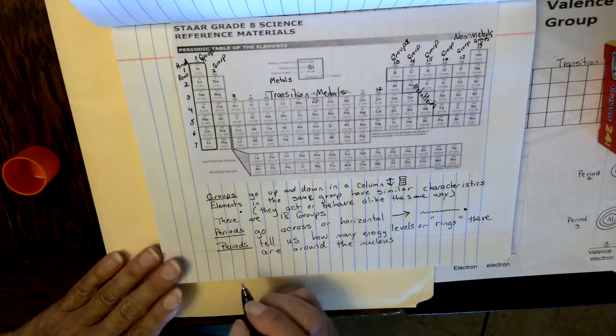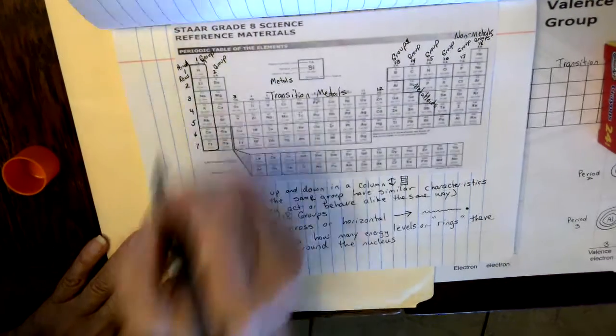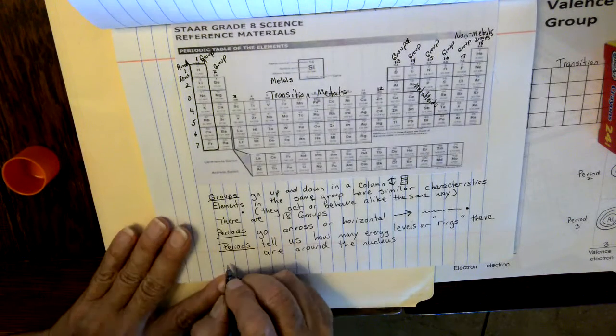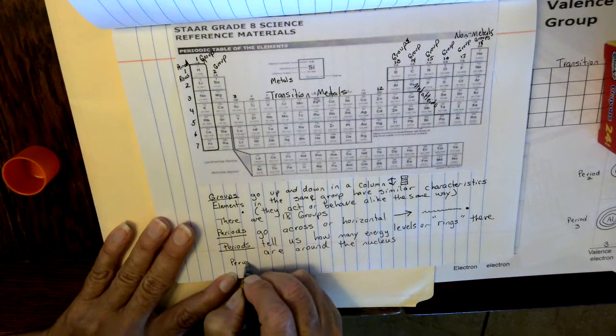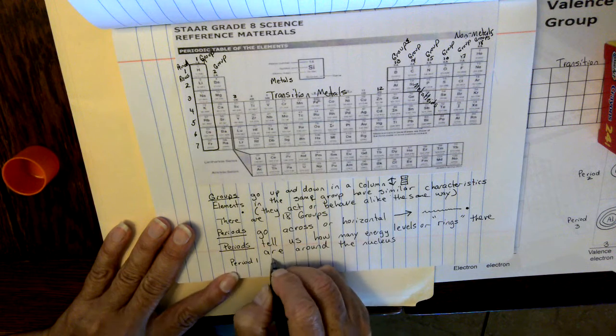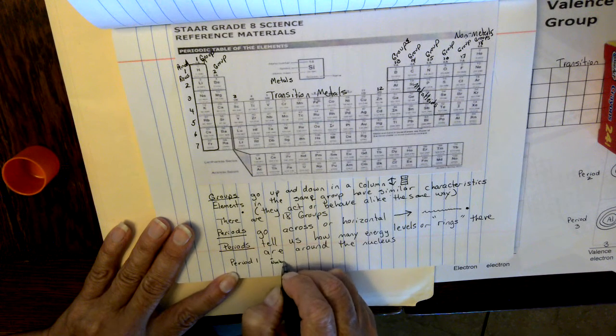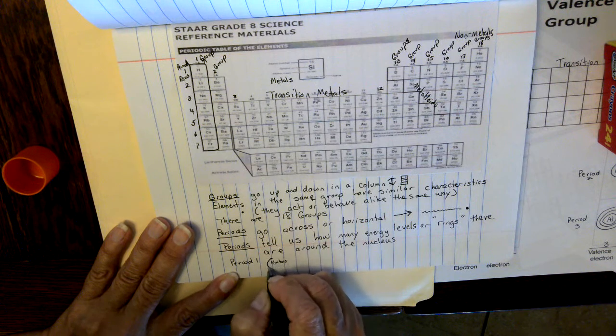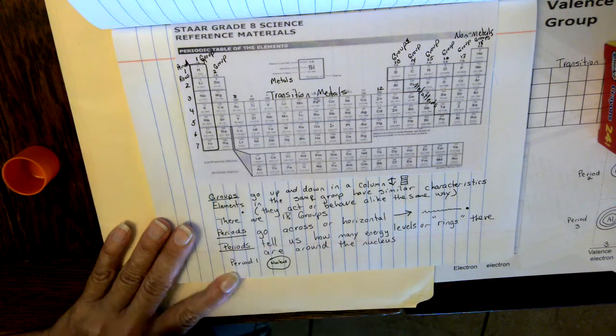So in period 1, if this is the nucleus, right, our protons and neutrons, period 1 is going to have 1 ring.